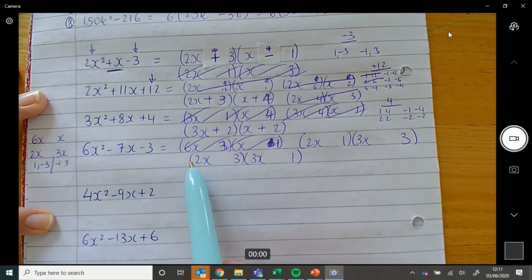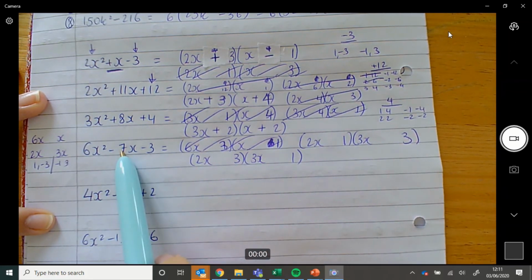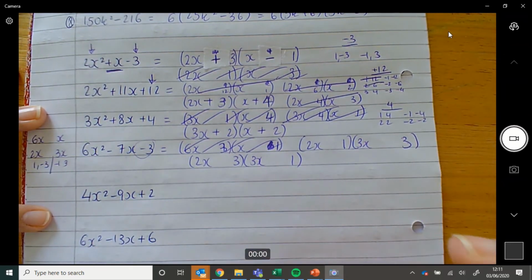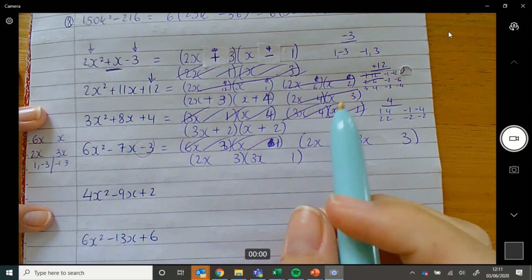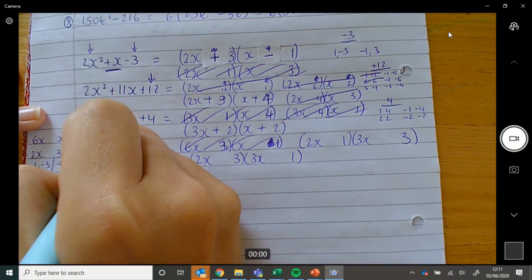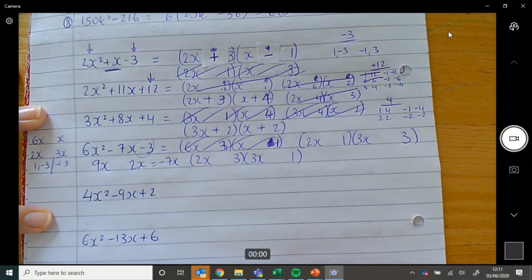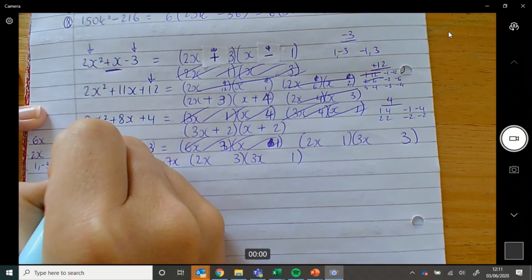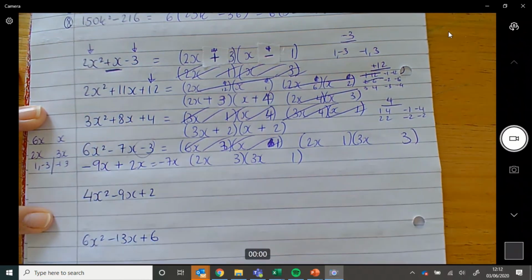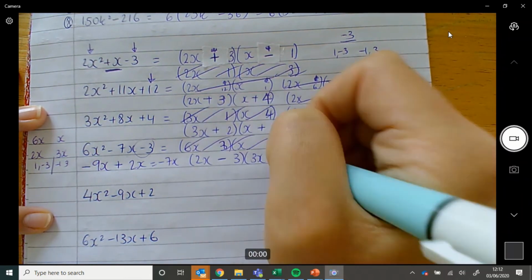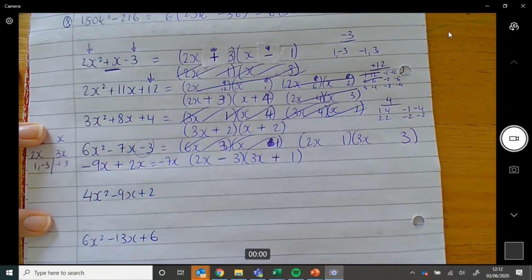I swap the 3 and the 1 over, and let's see what happens. 2 lots of 1 is 2, 3 lots of 3 is 9. Can I make 7 from 9 and 2? Yes, I can, but one is going to have to be a positive and one is going to have to be a negative. But I already knew that from it being a -3 at the end there. So one of them is going to give me a 9x and one of them is going to be a 2x, and I need to get -7x overall. The only way I can do that is by having a -9x and a positive 2x.